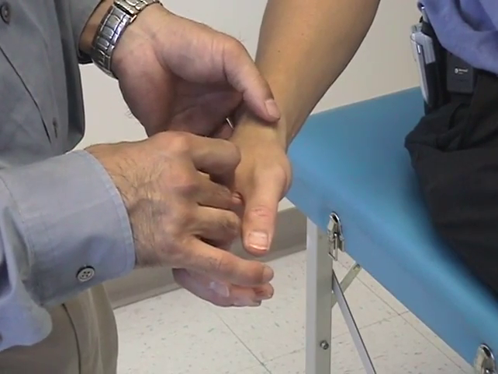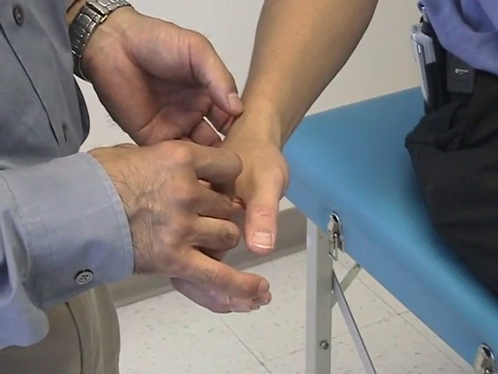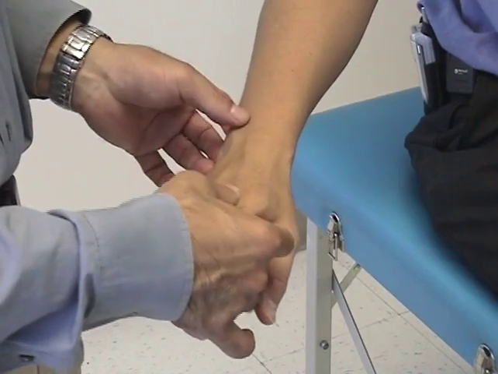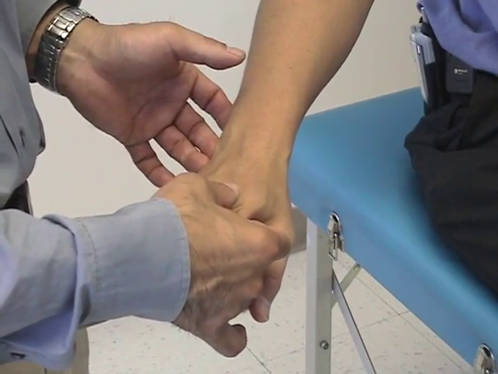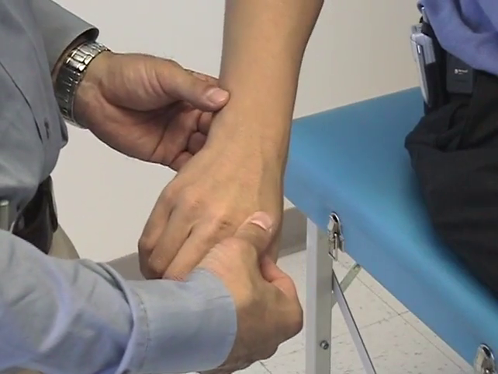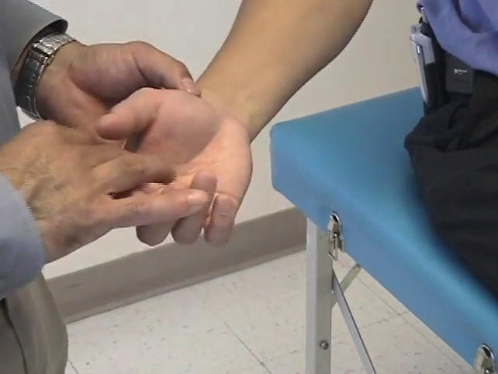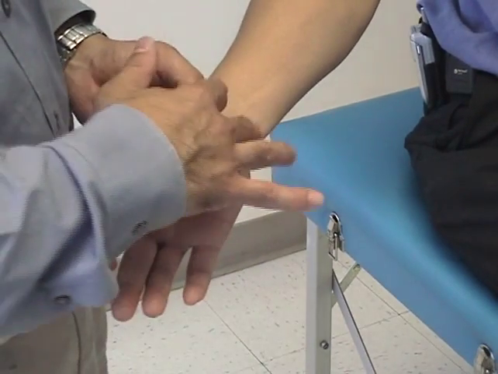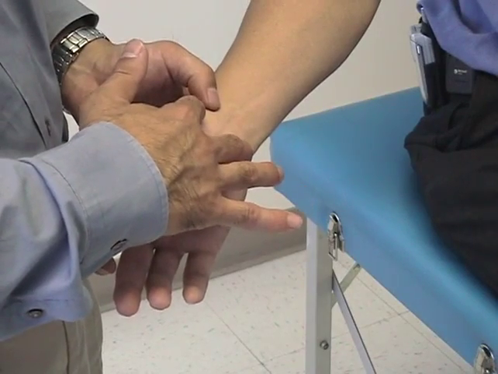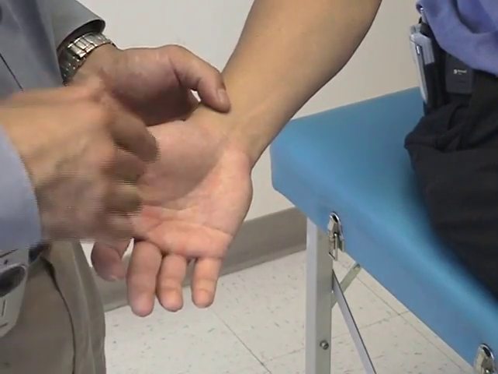First dorsal tunnel is the site of de Quervain's tenosynovitis. Other areas of tenderness along the tendons include other extensor tendinopathies and the extensor carpi ulnaris. On the volar side, you can check the carpal tunnel and the neurovascular structures such as the ulnar nerve and the radial nerve.